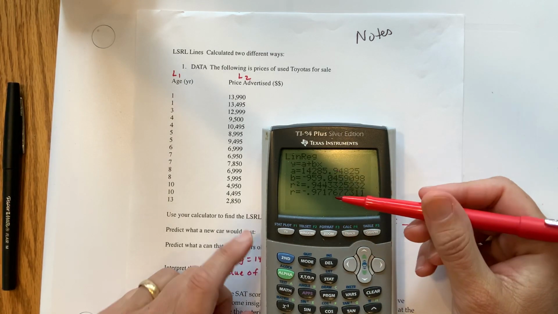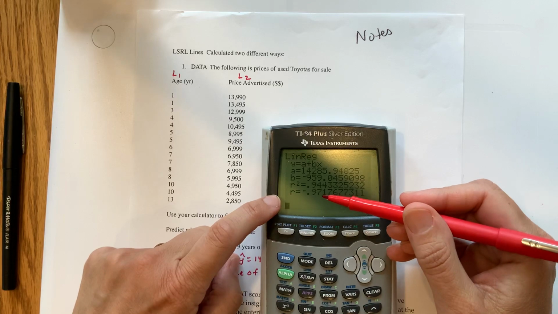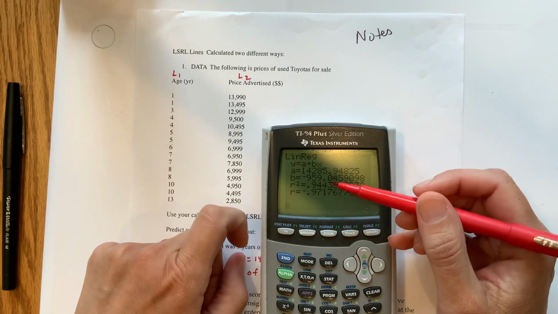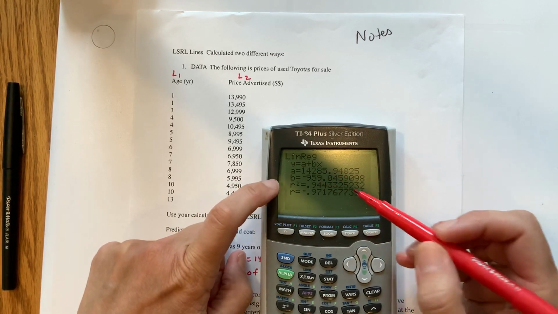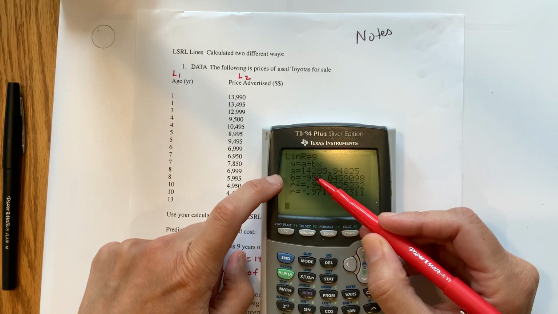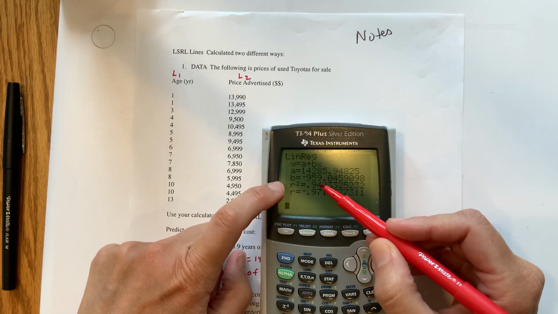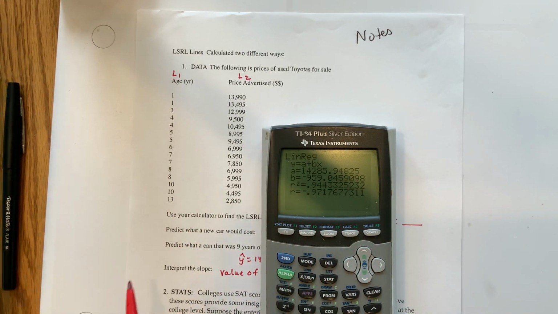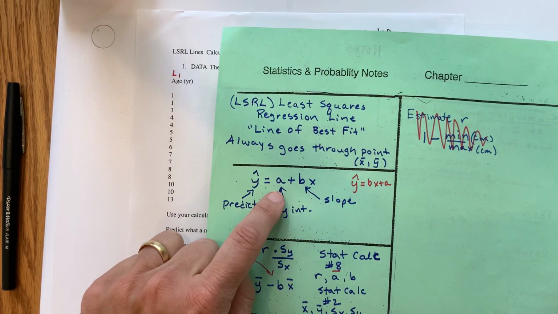And then I get this window where we've been using the R already, and now we're going to use the A and B. We're not going to use the R squared. We won't get to that part this year, but the A and B we would use. So the intercept is 14,285, and the slope is negative 959. So all I need to do is plug those two numbers into that equation.